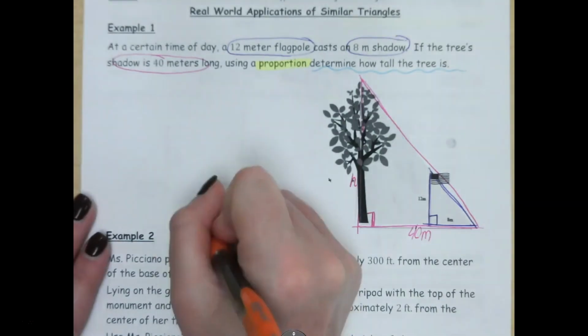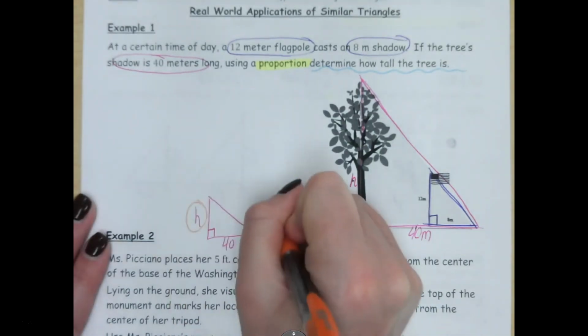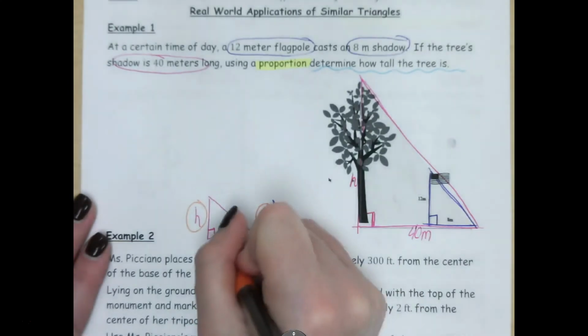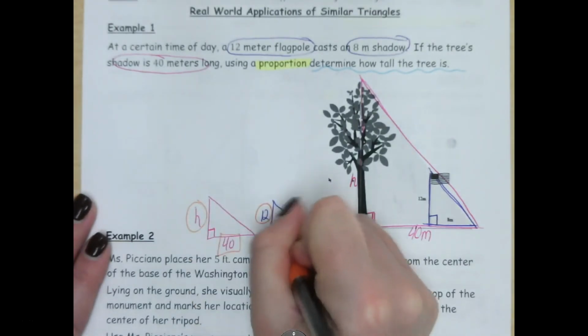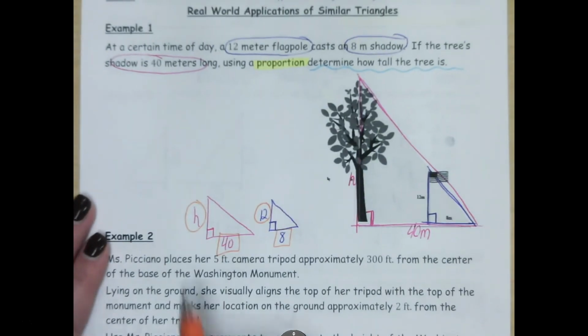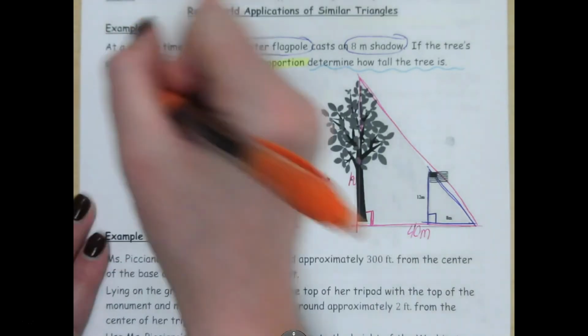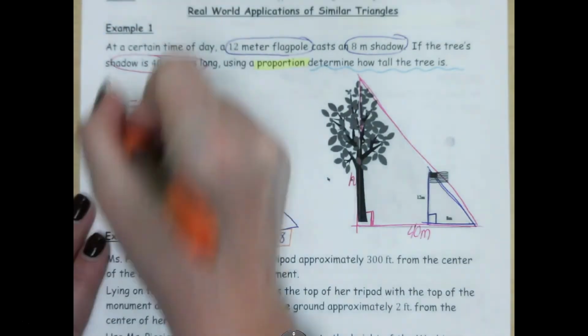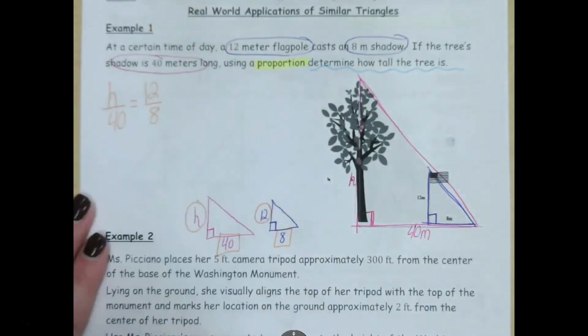Here we go. So I have the height on the left, right, for both triangles, the bigger and the smaller. And then I have the base for, again, the bigger and the smaller. And now I'm going to set up my proportion. Just to switch it up again, I'm going to do top to bottom equals top to bottom, just because that helps me not make any mistakes. So I'm going to do H over 40 equals 12 over 8. All right, and that's perfectly legal. We are good to go.